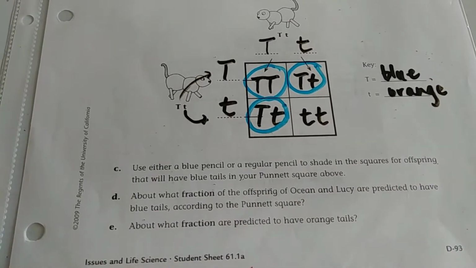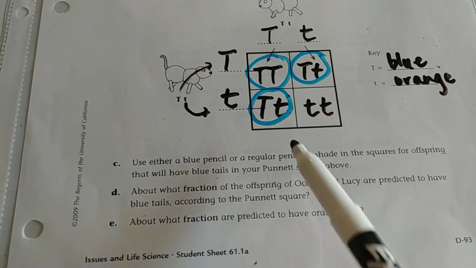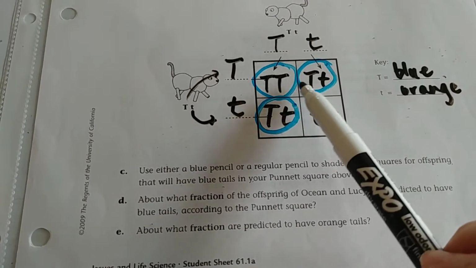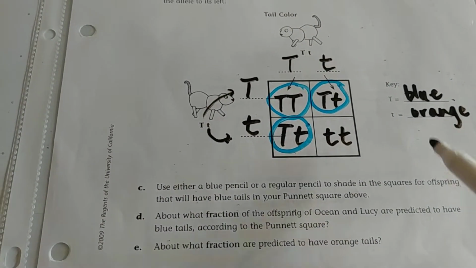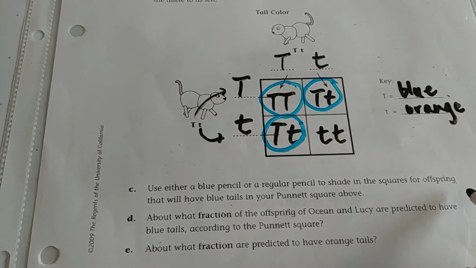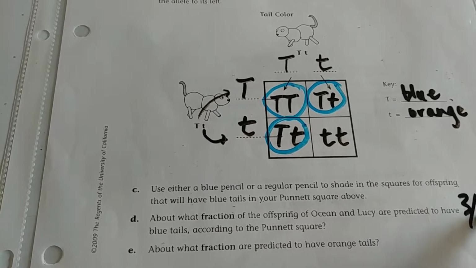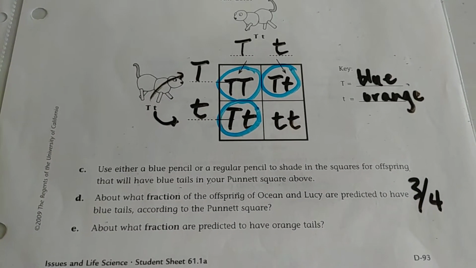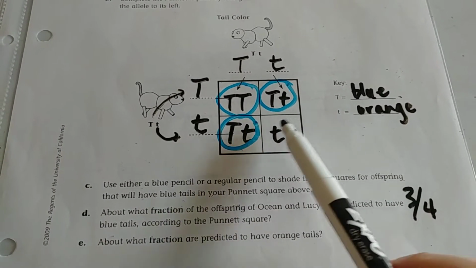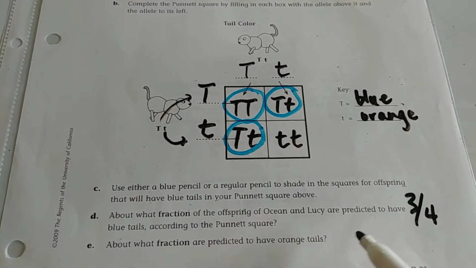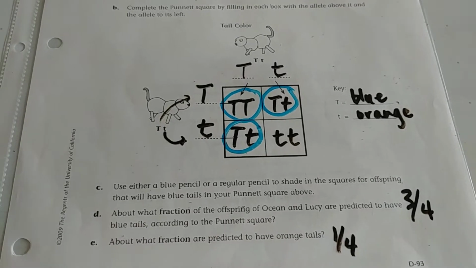So it asks you about what fraction would have blue tails. Well, easy fractions here. There's 4 boxes. 3 of the 4 are going to have blue tails. So your fraction is 3 out of 4. 3/4 will have a blue tail. How many would have orange tails? Well, only one of the boxes has orange tails, so 1 out of the 4 would have orange tails.